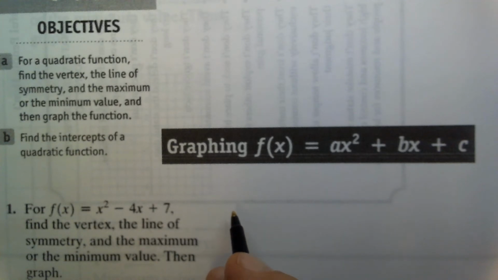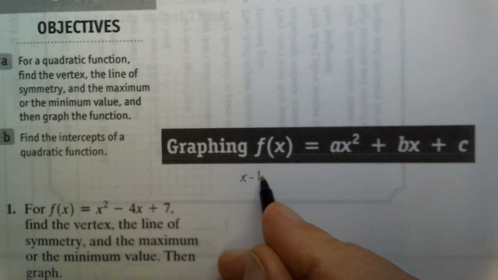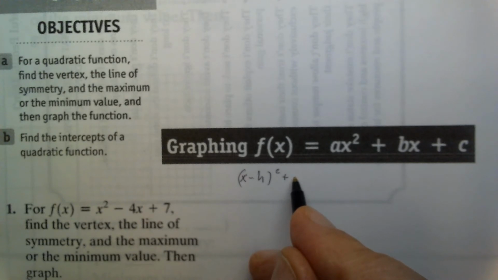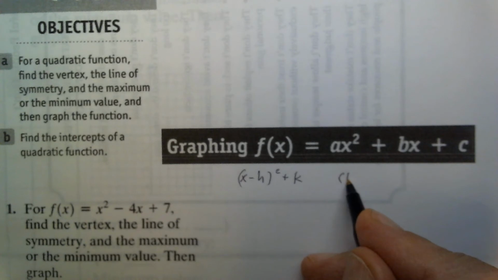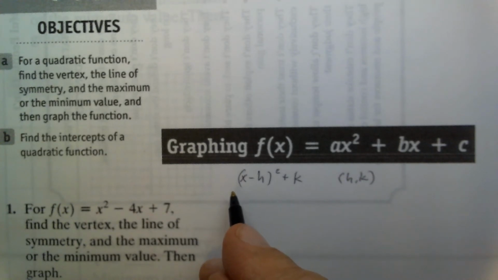So what we want to do in this example is put this in the form of x minus h squared plus k. Because then we have the vertex at h comma k, and we know how to compute the intercepts, and so that makes it really easy once we know the critical points.